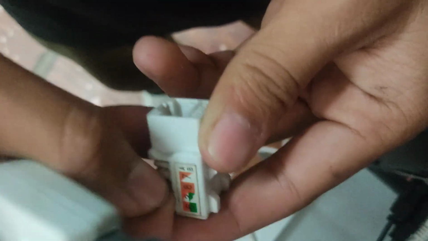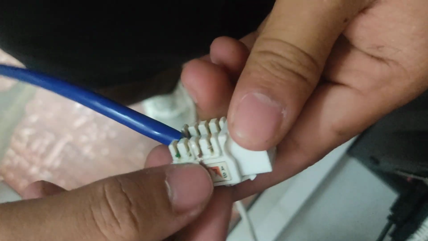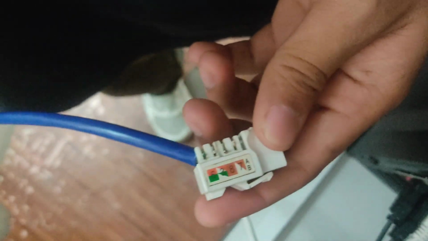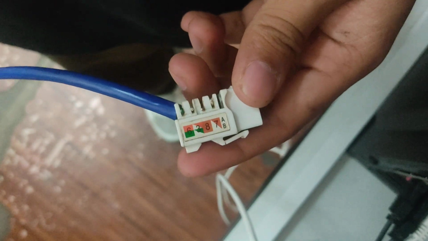It cuts the excess of the wires right away after we punch down. That's the term, punch down tool.